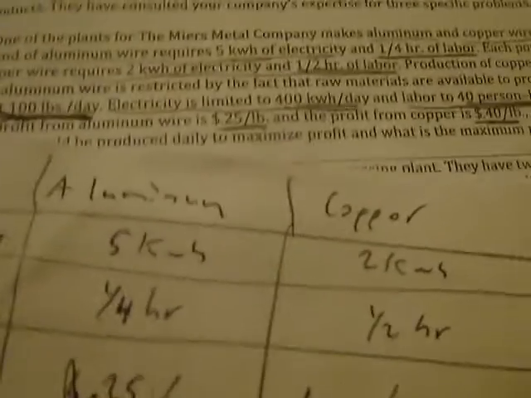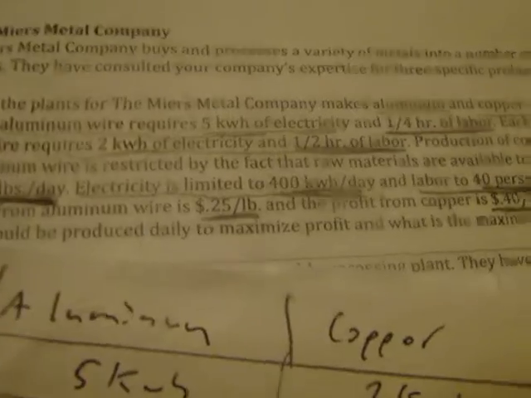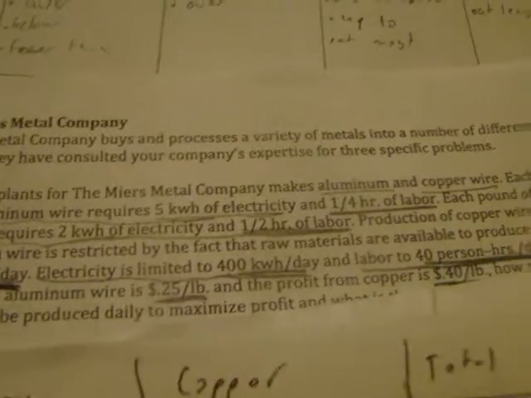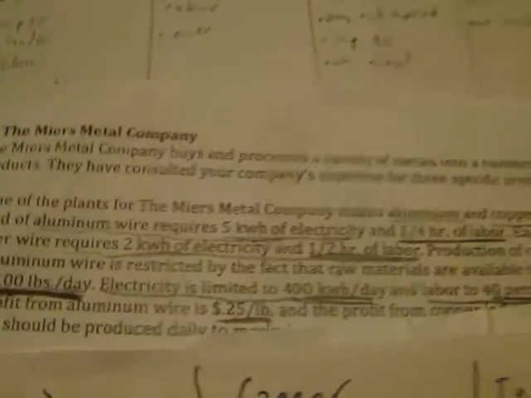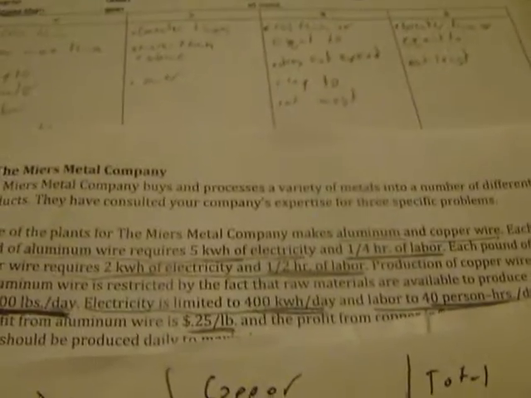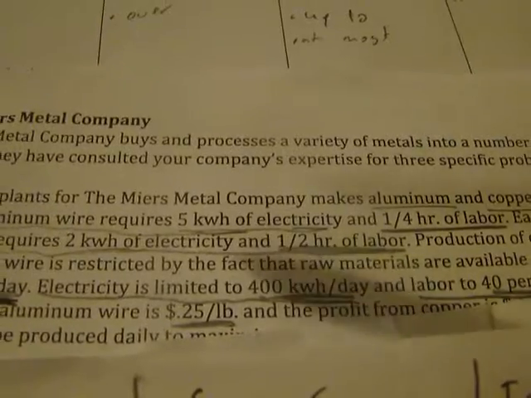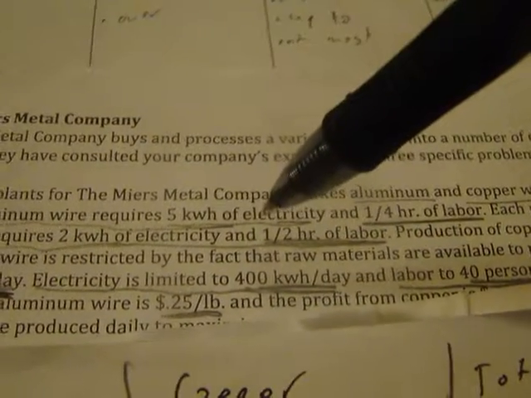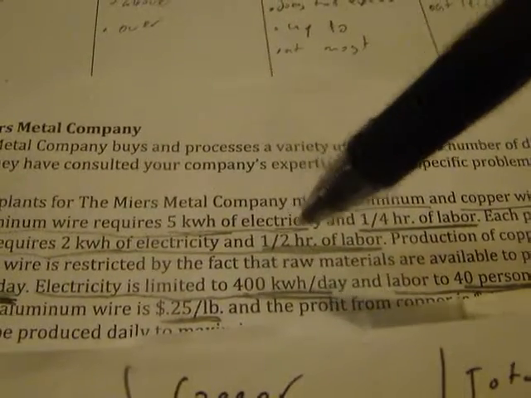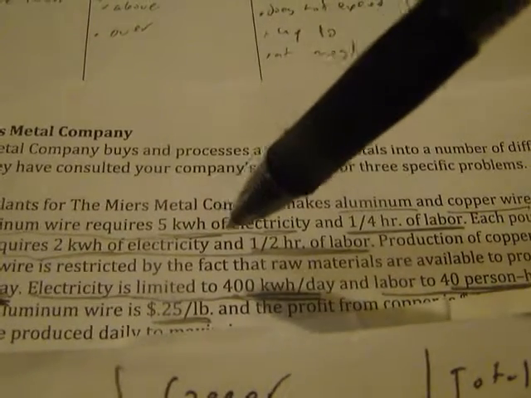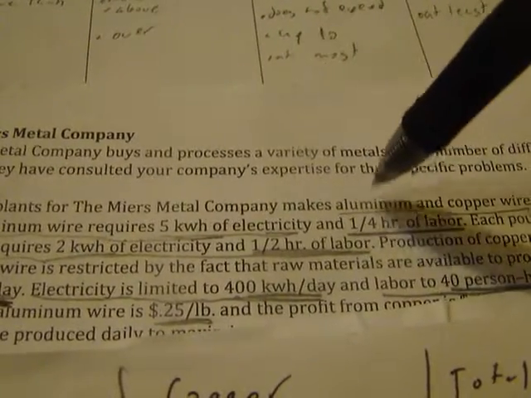I'm so sorry that this is bad quality. 5 kilowatts of energy of electricity. So there you go. That's the first type of, I wouldn't say topic, but category that you're going to focus on for X, aluminum.